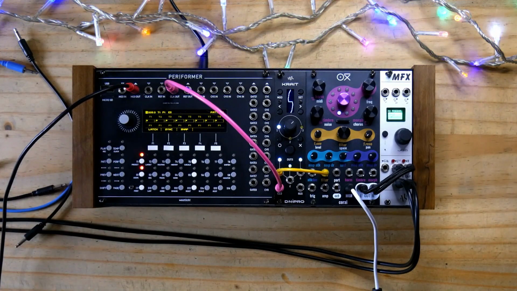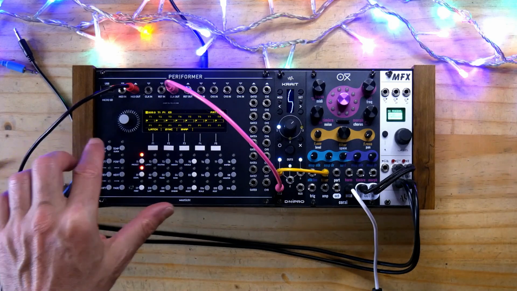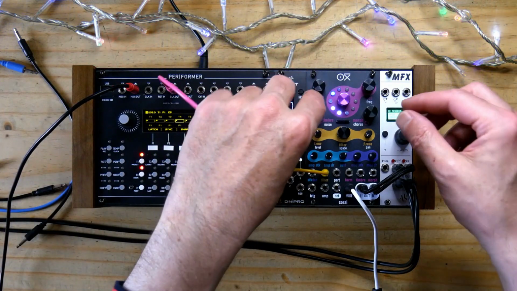These secondary functions are accessible by keeping the encoder pressed and turning the rotary concerned.